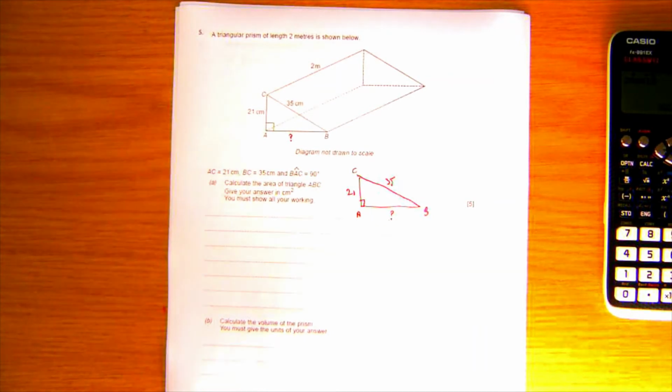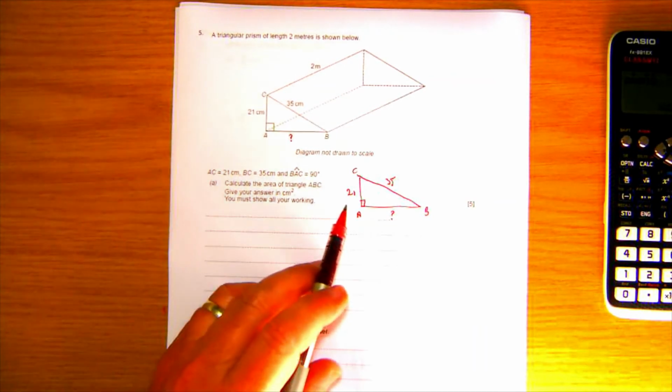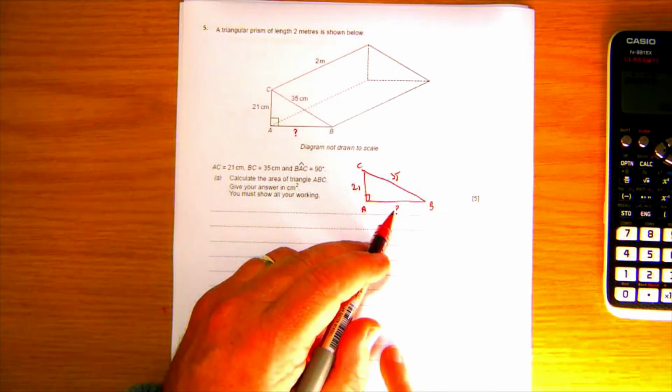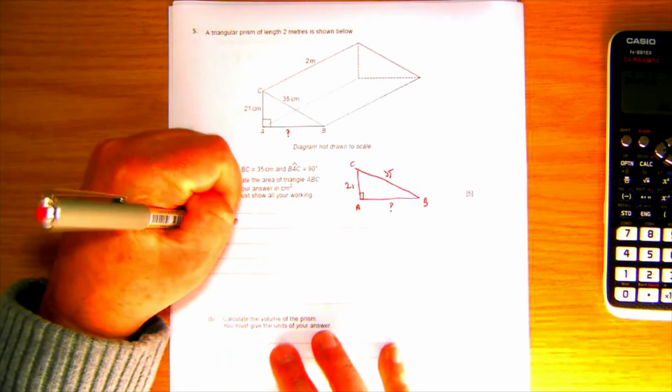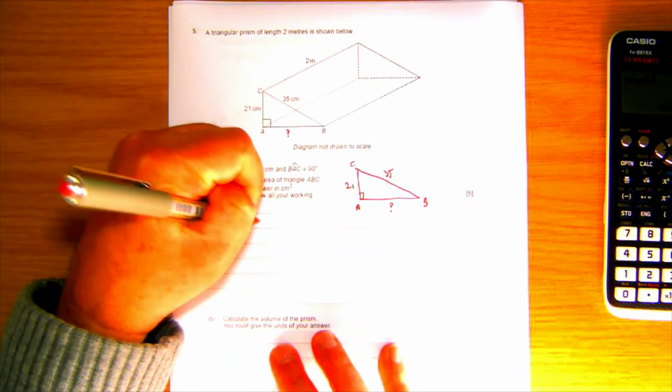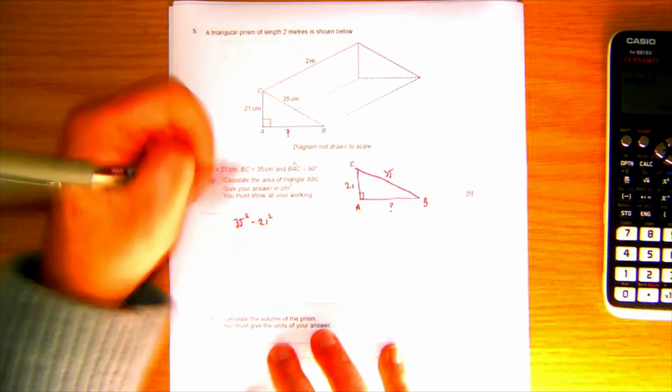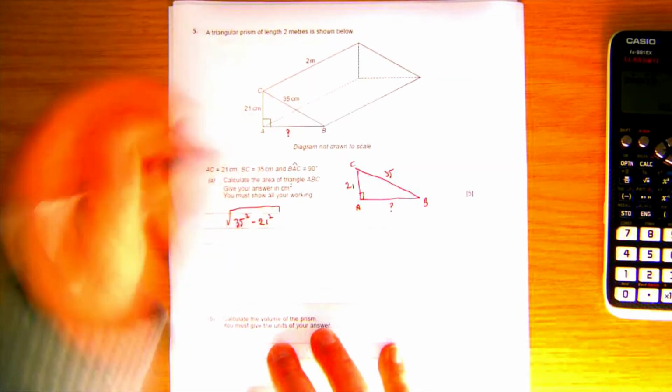I know from my revision that with Pythag I square the sides, then I either add or subtract. Because I'm trying to find a shorter side, I need to subtract. So I'm going to do 35 squared take away 21 squared, and then I remember I have to square root my answer.